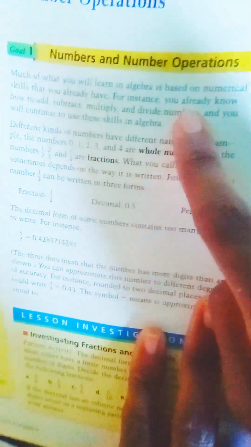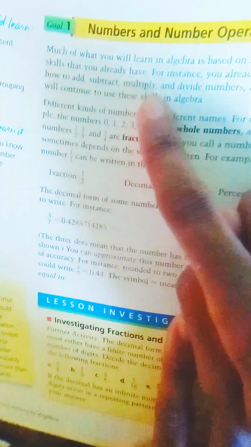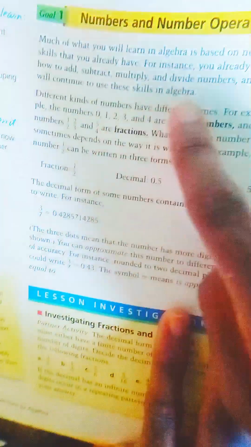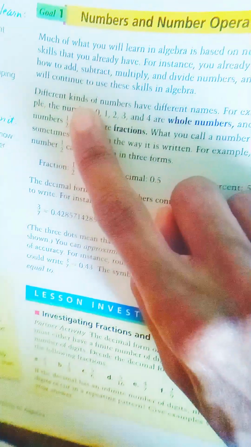Next page. Numbers and operations. Much of what you learn now is based upon numerical skills that you already have. For instance, you already know how to add, subtract, multiply, and divide numbers, and you will continue to use these skills in algebra. Different kinds of numbers have different names. For example, the numbers 0, 1, 2, 3, and 4 are whole numbers, and some numbers are fractions. What you call a number sometimes depends on the way it is written.